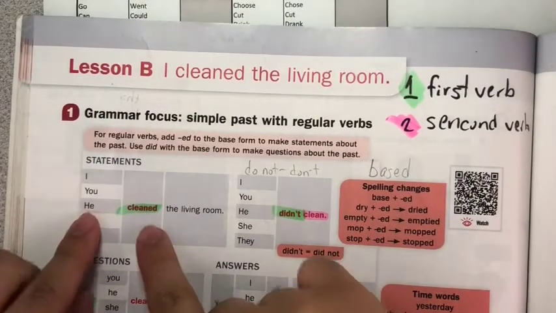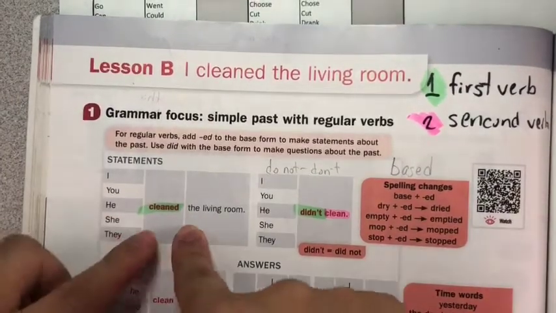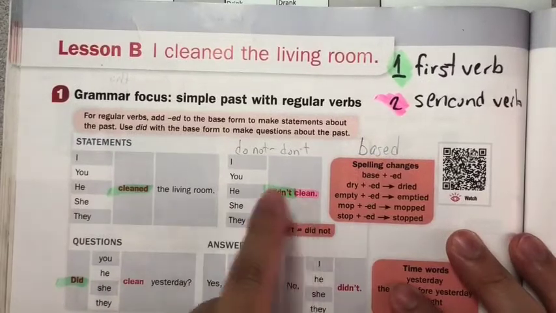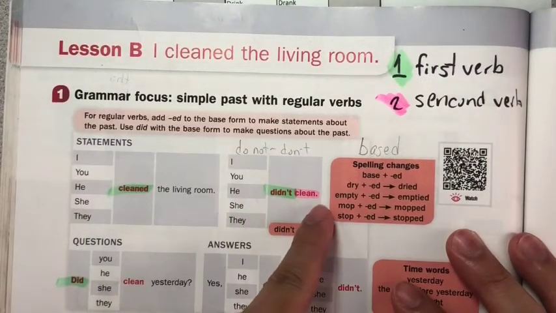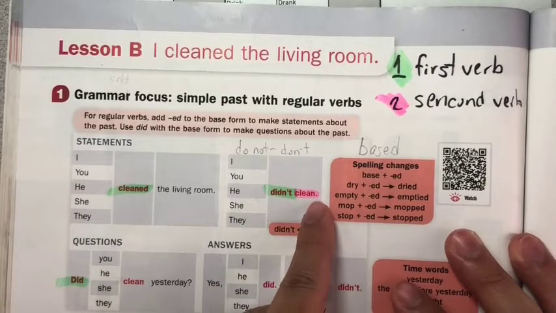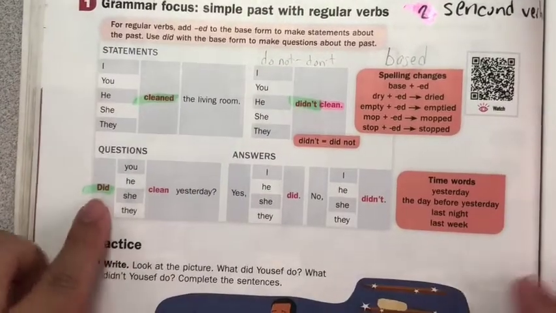Okay, so let's look here first. He cleaned the living room. Clean is the first verb, so we change it to past tense. Here, when we talk about no, we say he didn't clean. Didn't is the first verb. Clean is the second, so we do not change the word clean. So questions.